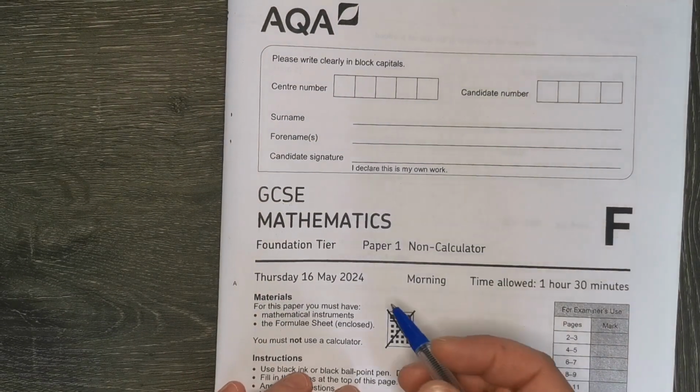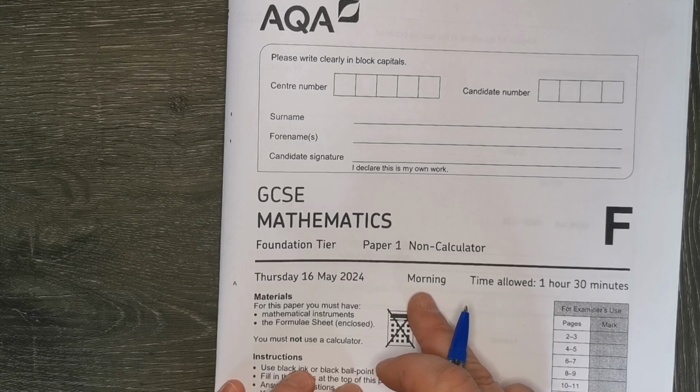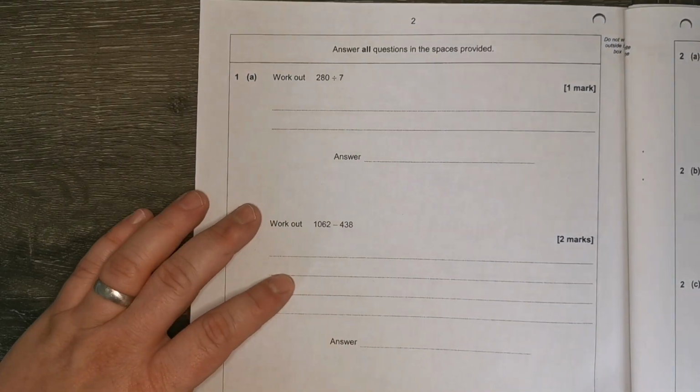Hey guys, so today we're going to be going through the GCSE paper from this year. So you might have sat this really recently. We're just going to have a look through, then you can see how you got on, really. Start thinking about how many marks you've got left to get.